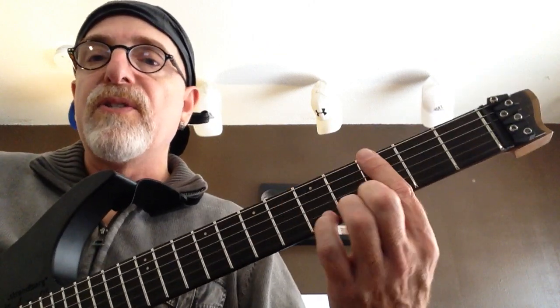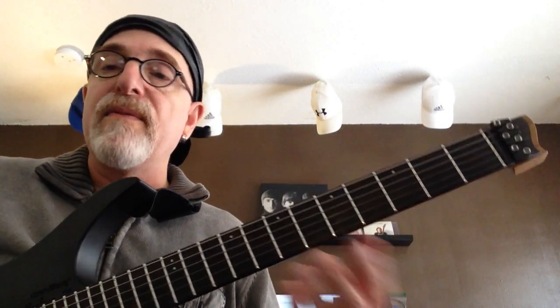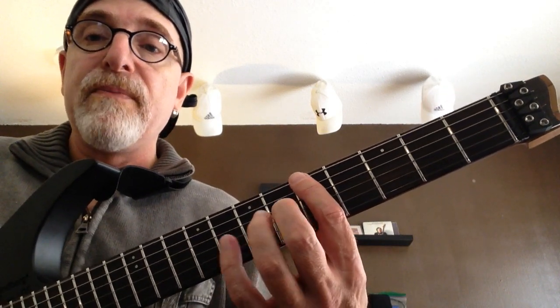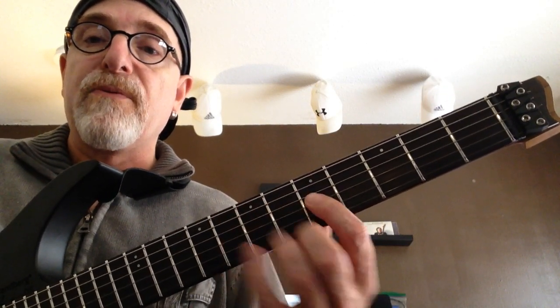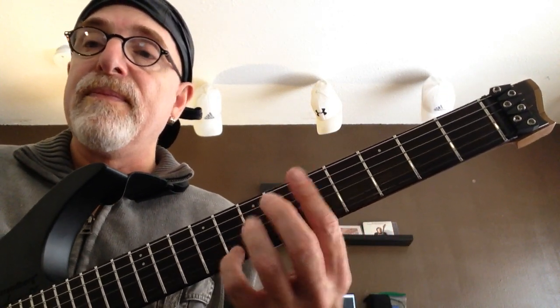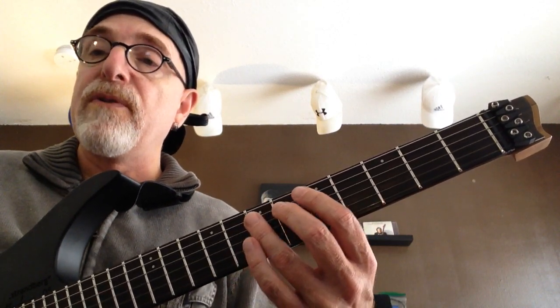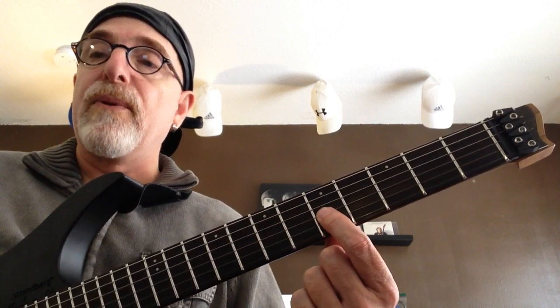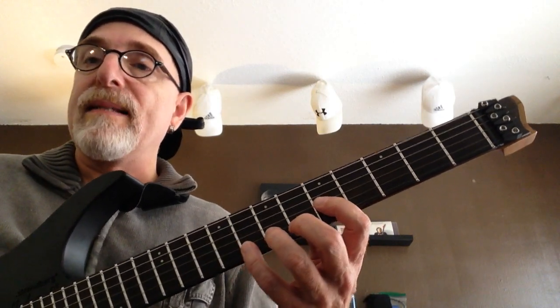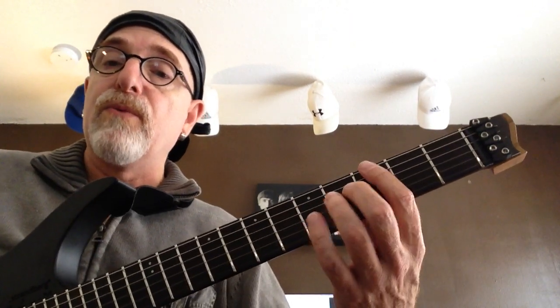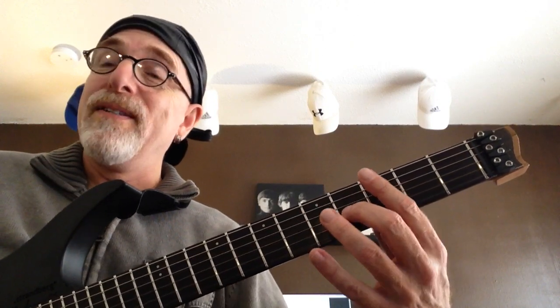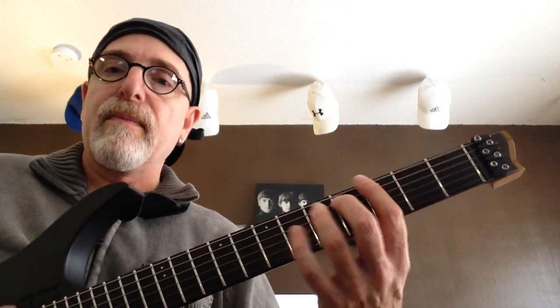Let's continue. The second chord, diatonically, would be A minor 7, and so that is fret 5, fret 7, fret 5, and fret 8. Those notes are A, which is the root, E, which is the 5th, C, which is the flat 3, and G, which is the flat 7. And that would be the same thing over here. Root, 5th, 3rd, major 7 in this case.